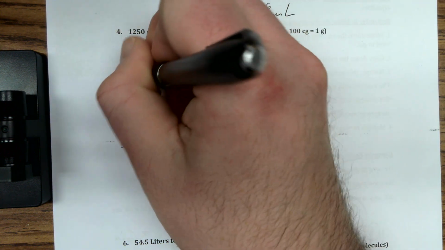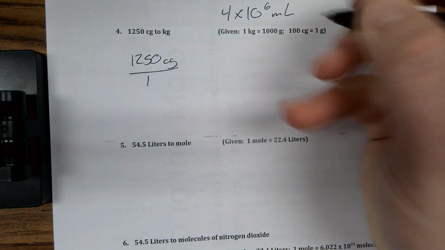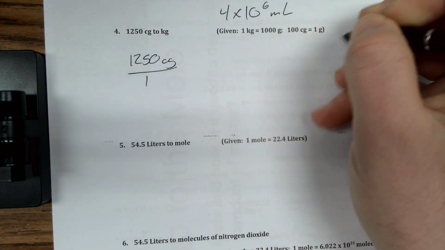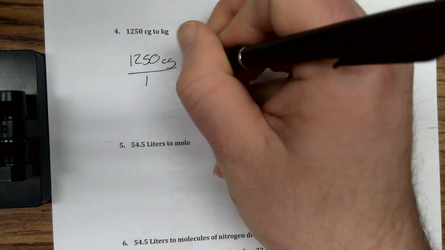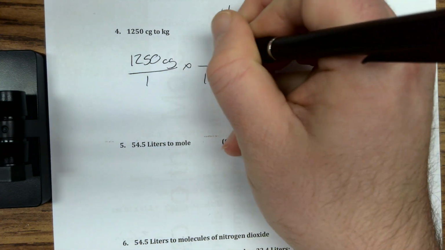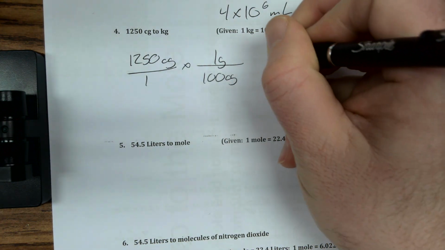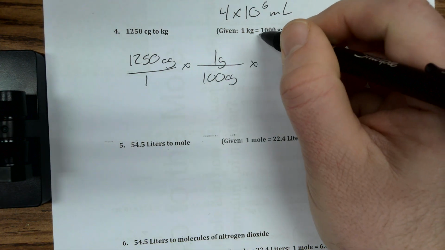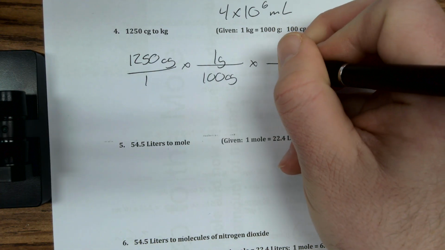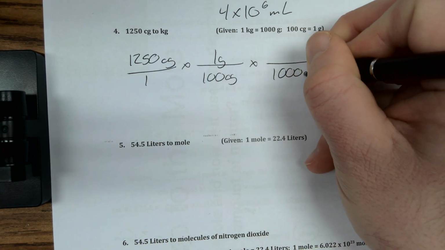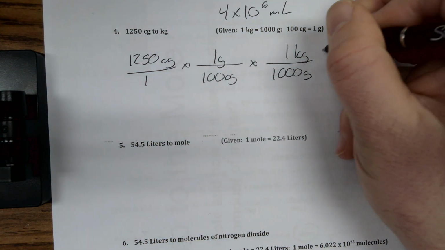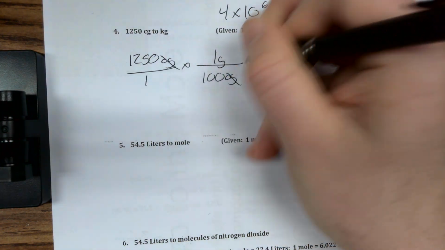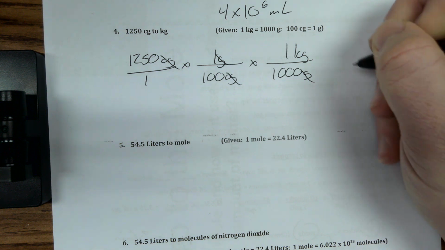1250 centigrams to kilograms over 1. I have my two equalities. I have centigrams up top. I want centigrams on the bottom. So 1 gram over 100 centigrams times. I'm looking at my next one. I want grams on the bottom for the next one. 1,000 grams equals 1 kilogram. Centigrams cancel, grams cancel, so everything's just going to be in kilograms.